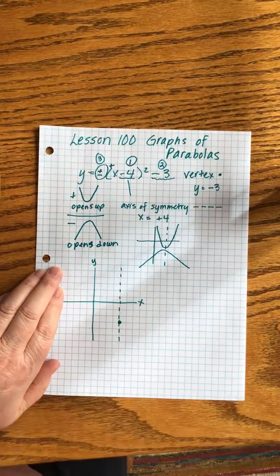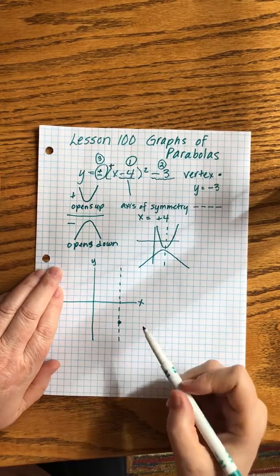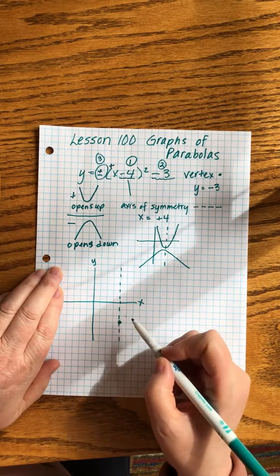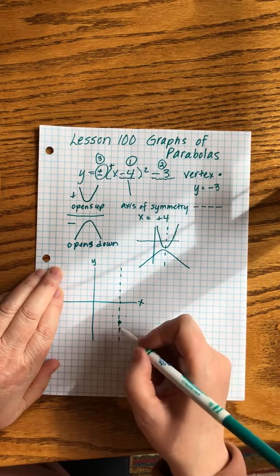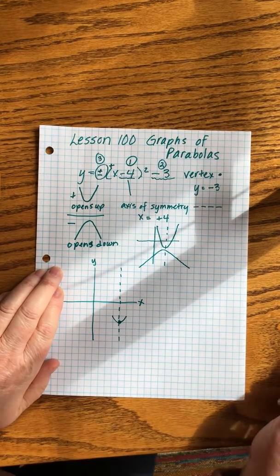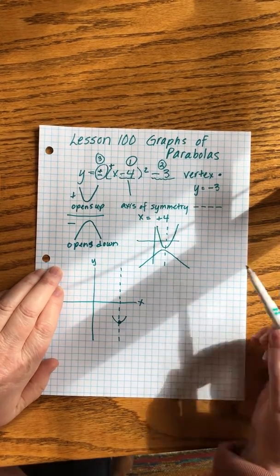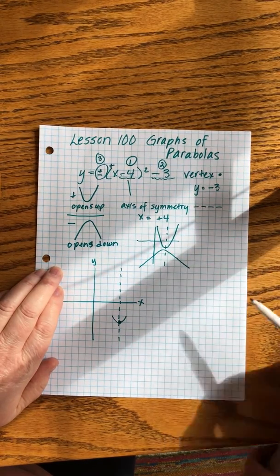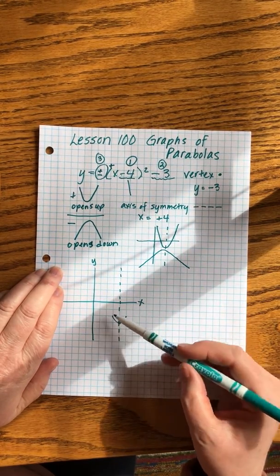Now, when I go to graph it, I'm going to start slow. What I'm going to do is I'm only going to draw little curvy bits that go up one and over one, up one and over one on both sides. Right? So I'm just going to go like this. That I can always draw as my starting point. Now we have to figure out how skinny or wide our parabola is. We can always start with 1 unit over.